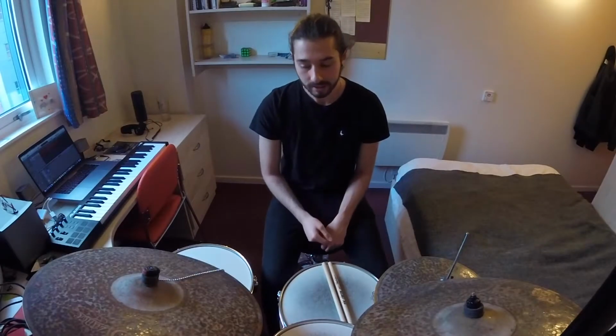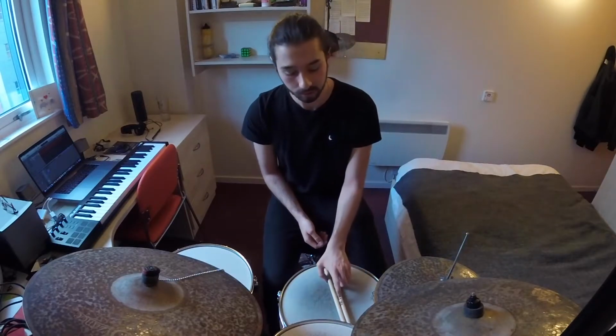Now you can add the bass drum on the 1 and then add the snare on the 3 to make it a half-time shuffle, and they sound kind of cool. I'll play one of those now.